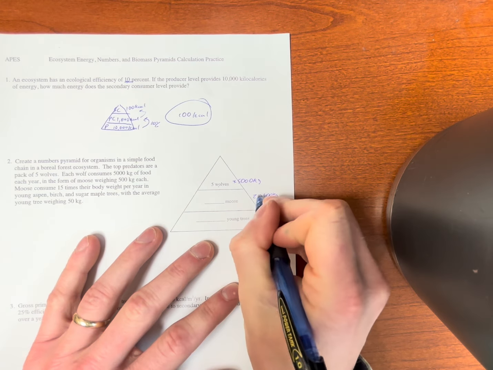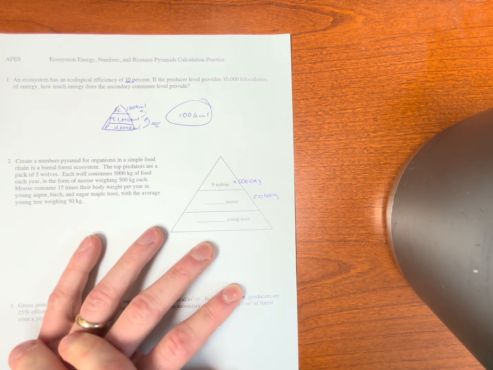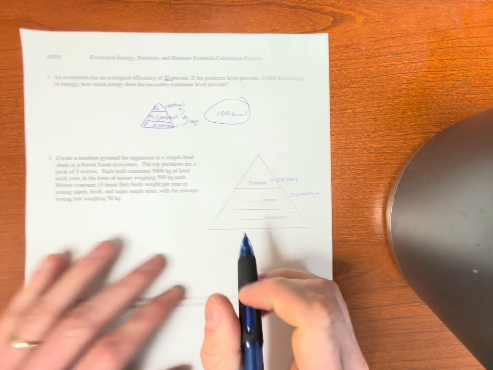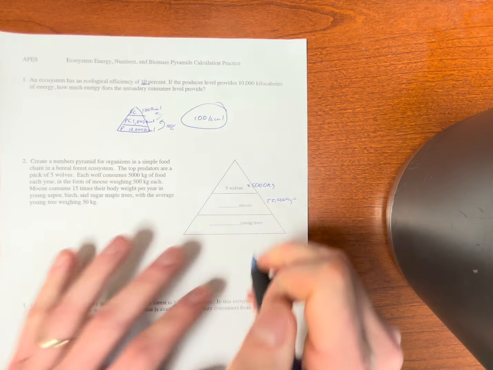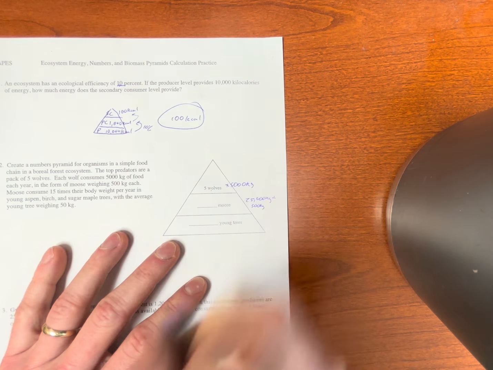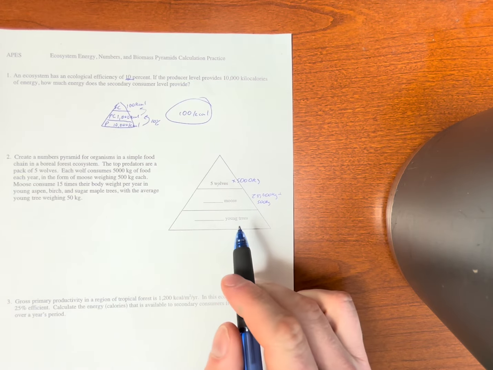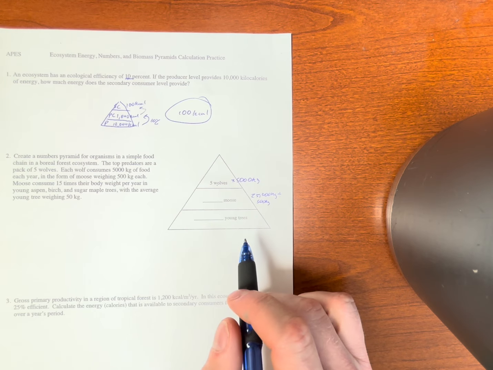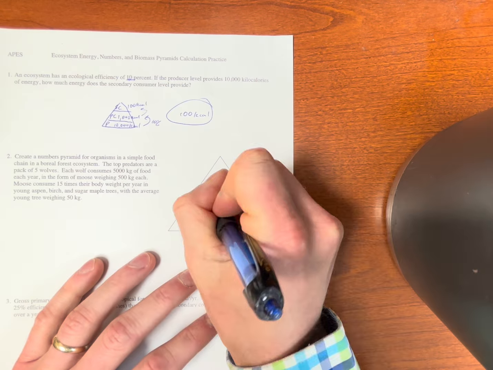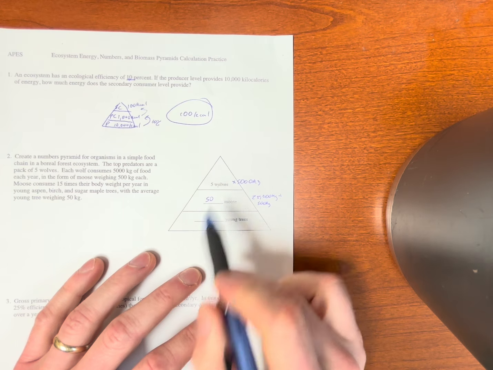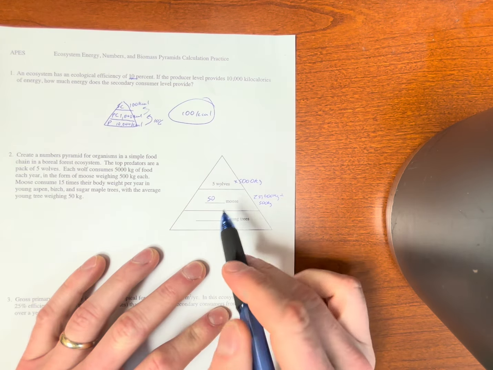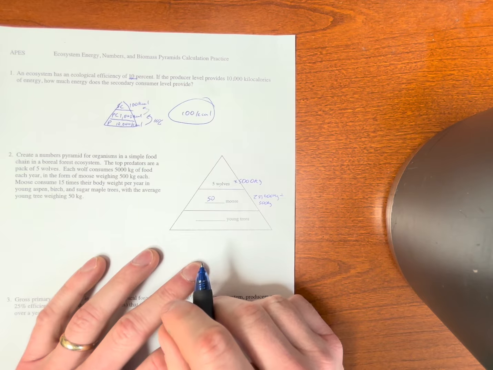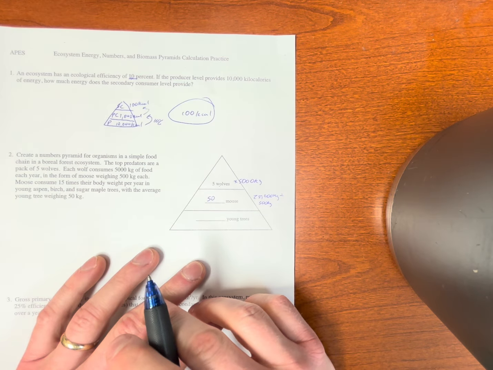Okay, that's not how many moose there are, though. It's asking for the number of moose. So what we need to do is figure out how much each moose weighs and divide that 25,000 by that. Moose weigh 500 kilograms each, so 25,000 divided by 500 gives us 50. So we know that there must be 50 moose to support those 5 wolves. Now, it'd be real tempting to just go 5, 50, 500, go by tens, but that's not really how it works in this scenario when we're looking at number of individuals.